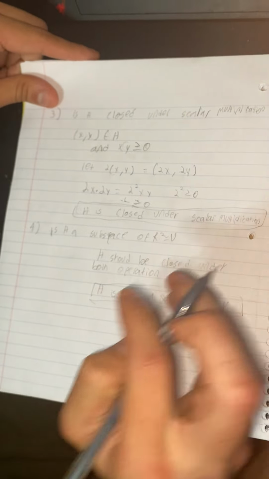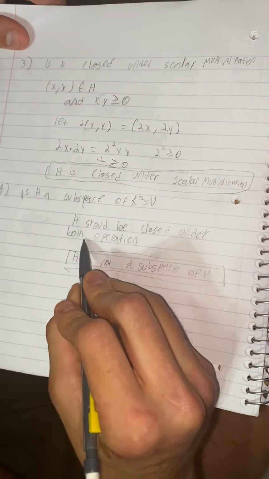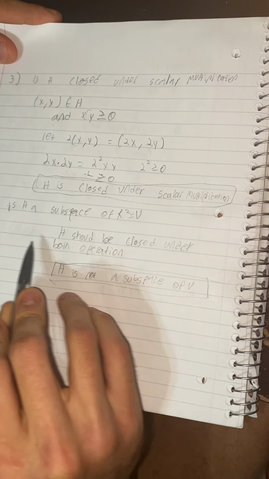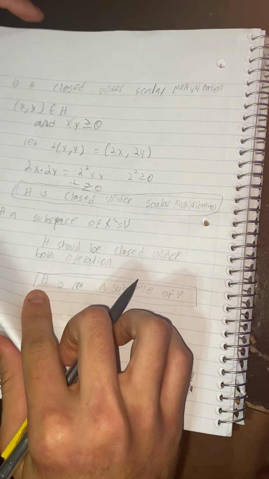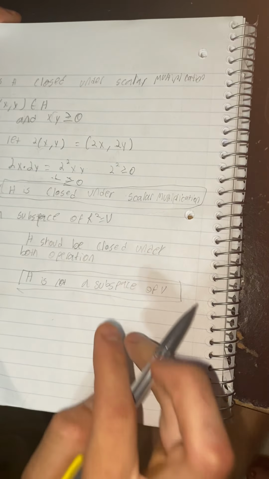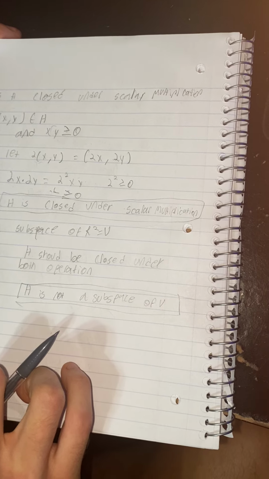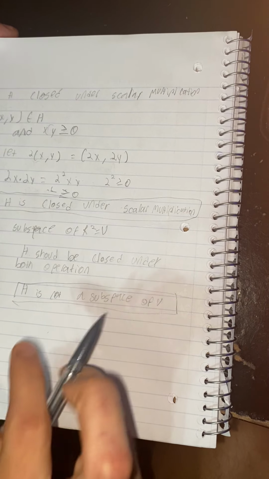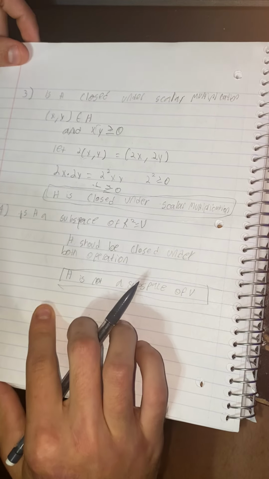And for the fourth part, we want to find if H is a subspace of R squared equals V. So for this, H should be closed under both operations. So it should be closed under addition and multiplication. However, since we proved that it's not closed under addition, we know that H is not a subspace of V. And that's it for presentation 3. Thank you very much.